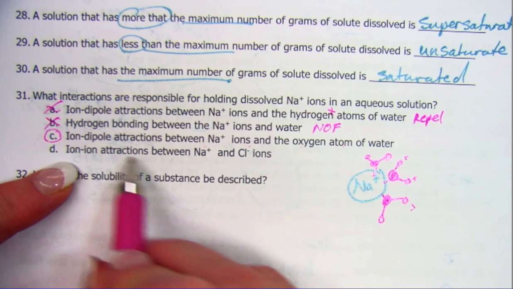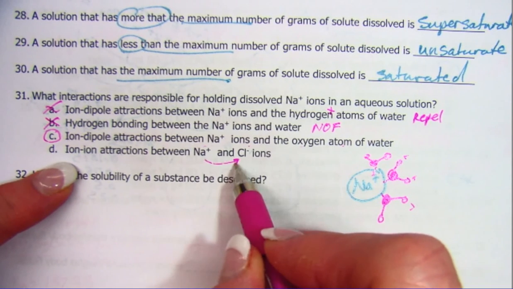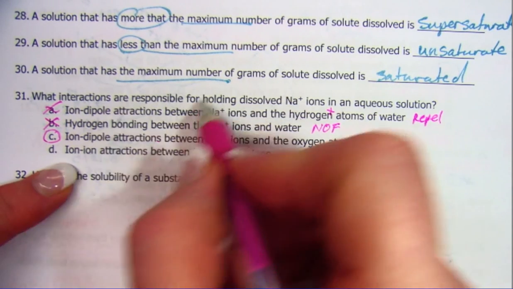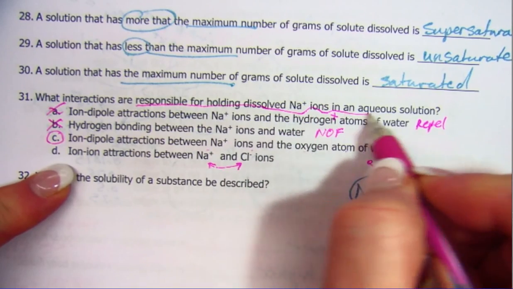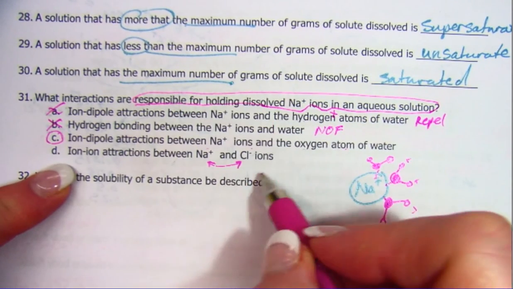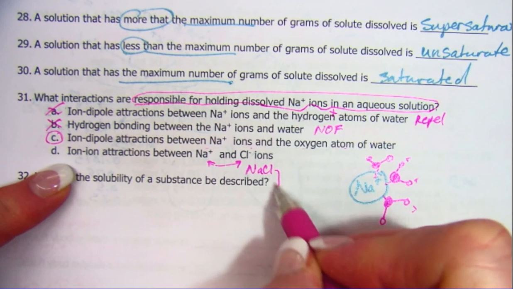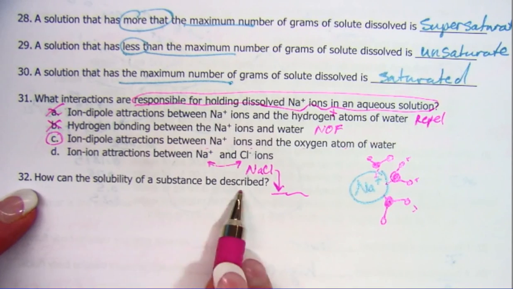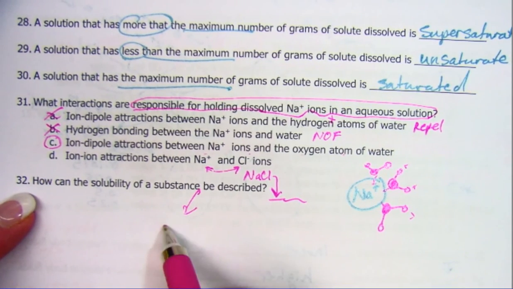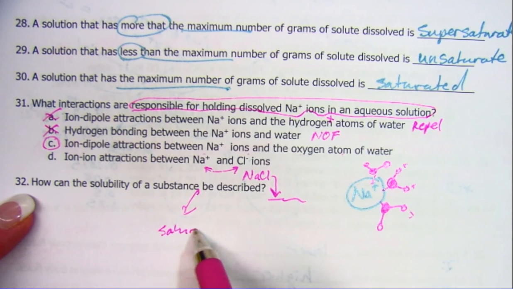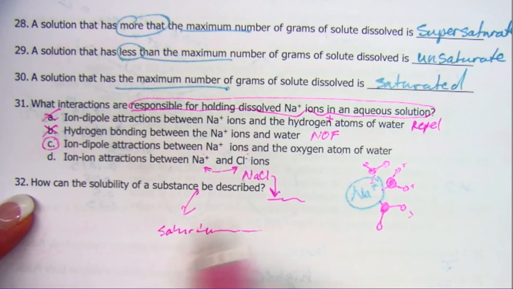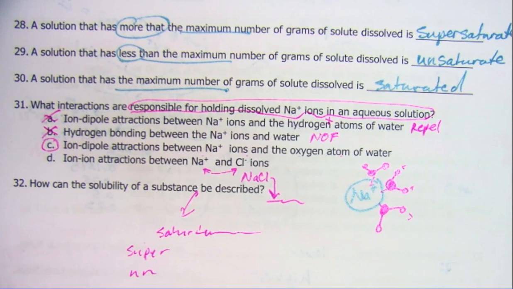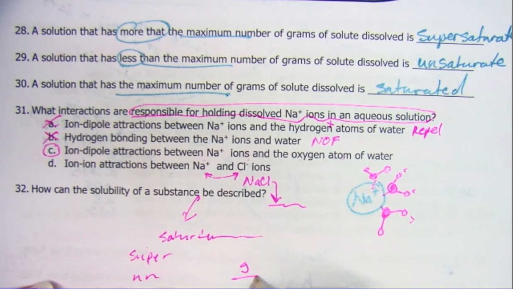The ion-ion attractions between sodium and chlorine. Well, that's a true statement. There is ion-ion attraction, but it's asking you what's responsible for holding the dissolved ions in the aqueous solution. If these two get together, they form NaCl and they drop out of solution, making a solid. Okay, so how can the solubility of a substance be described? You can describe it as saturated, supersaturated or unsaturated. Okay, and it is usually described in grams per milliliter.